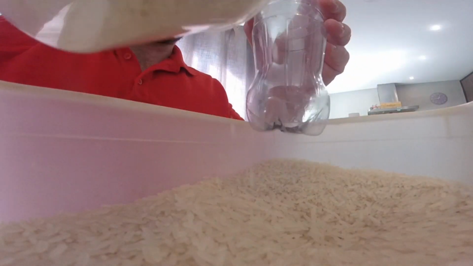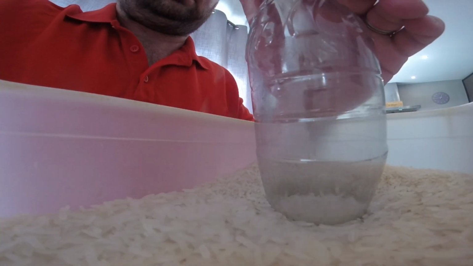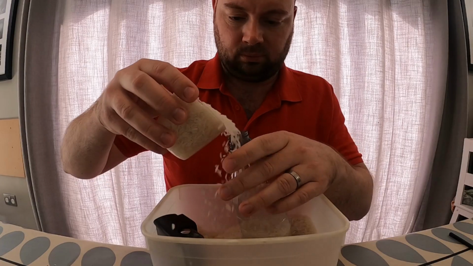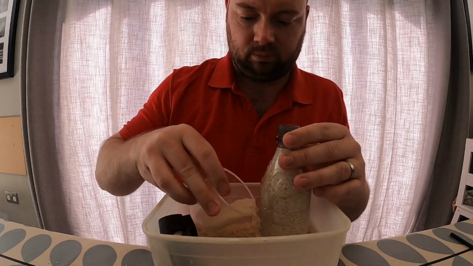I'm not going to be cooking rice for today's experiment, but I'm going to show you how I can lift a full bottle of rice using only a chopstick. To do this, I'm going to start filling up an empty bottle with rice. Some rice is falling round about the table, so you might want to use a funnel if you're trying this at home, or just be prepared to have to sweep up some rice.